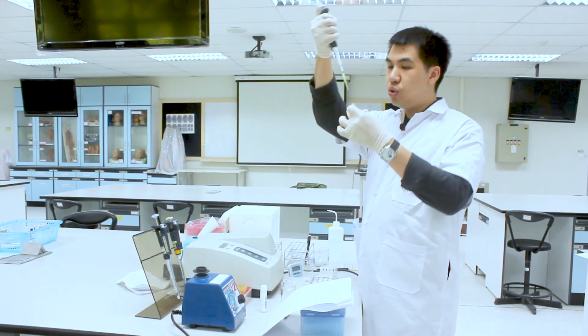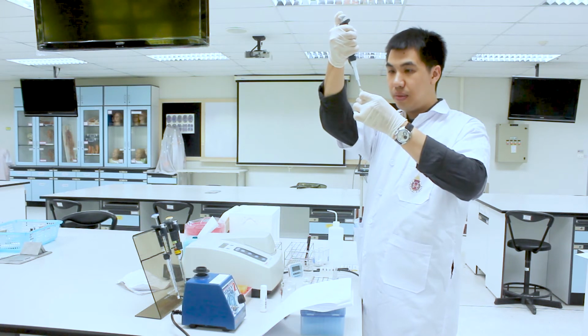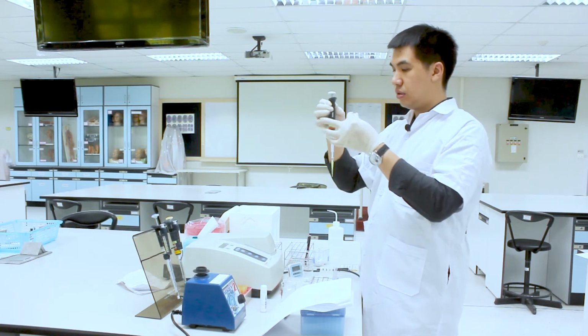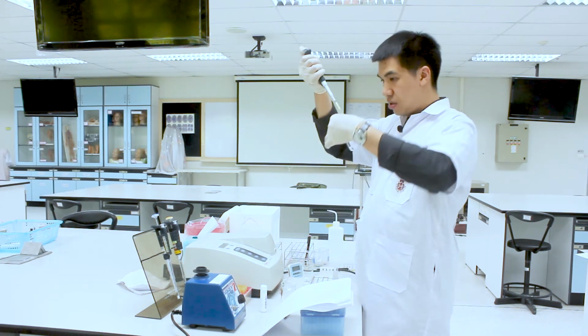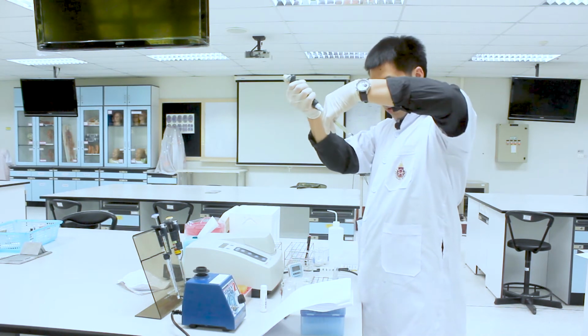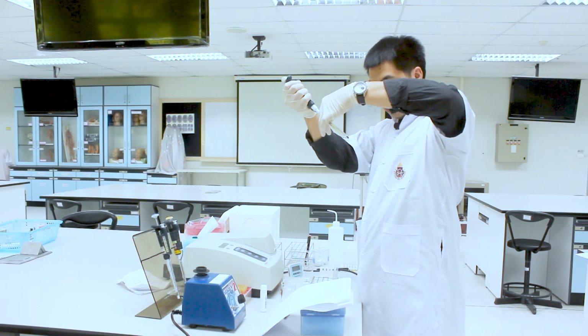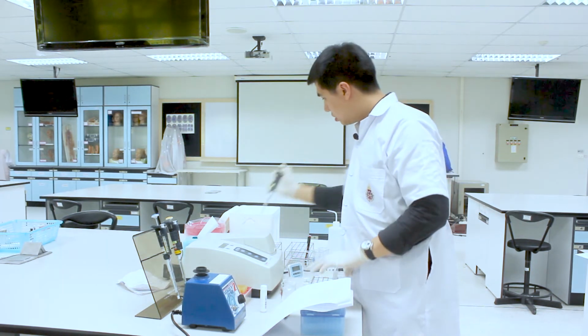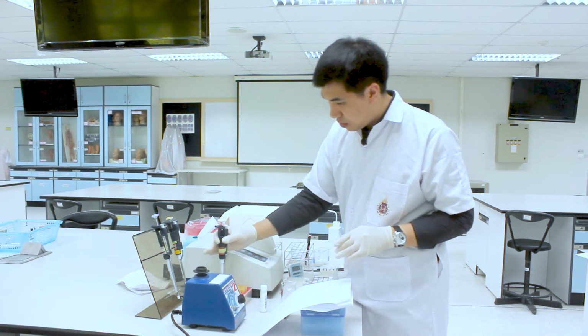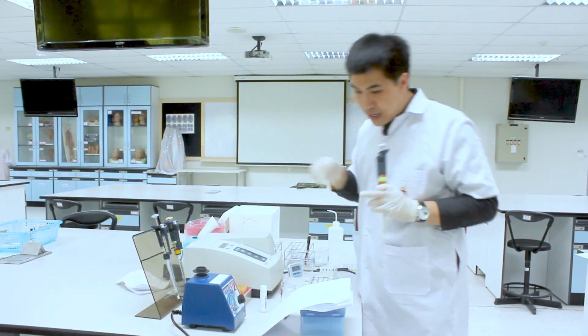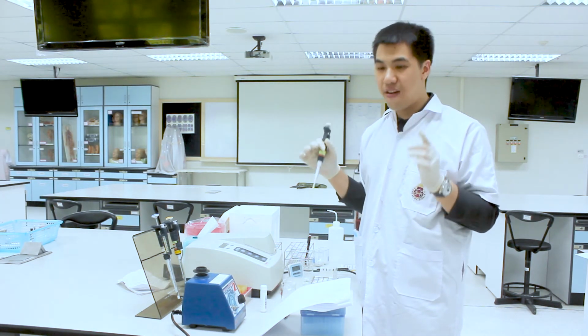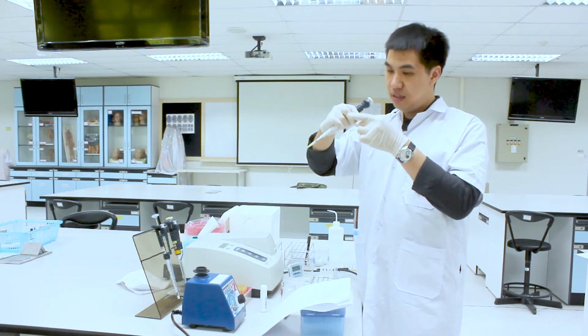And the unknown 2 for the fifth tube. And the last tube is for the cholesterol calibrator, whose exact concentration you already know.